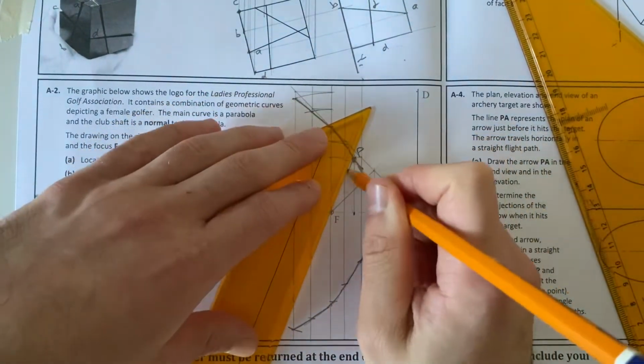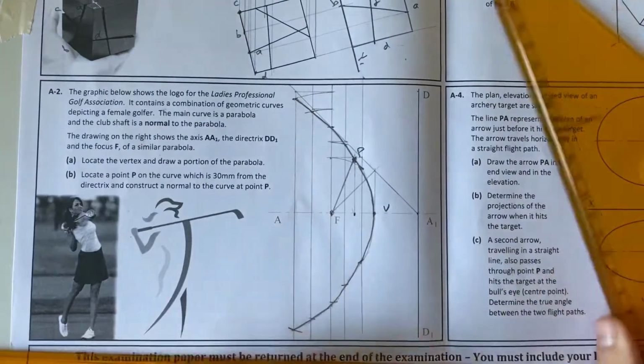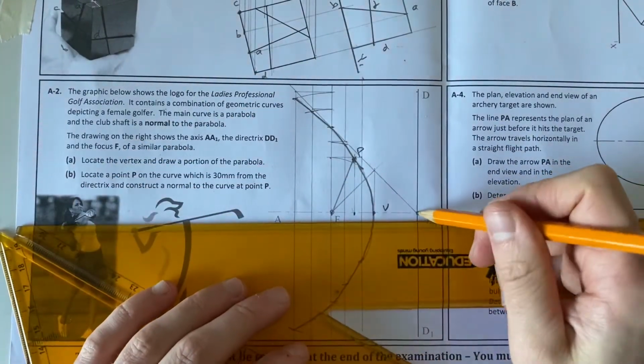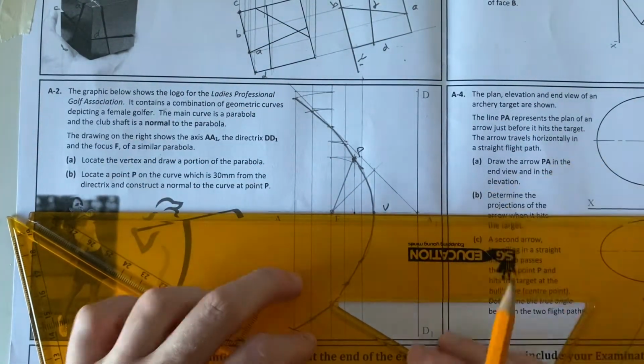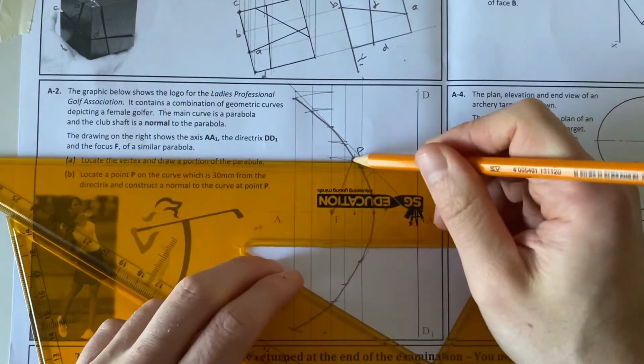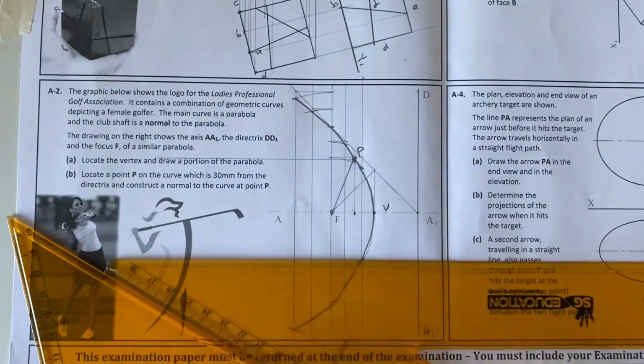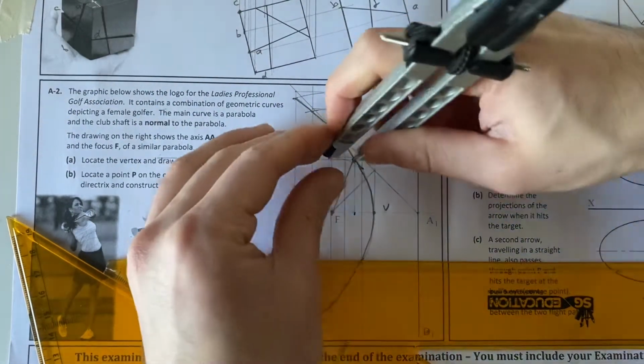We join P to F, and we know from conics that our second focal point is located at infinity. So we go parallel to our axis from P, and somewhere out there is going to be our second focal point. So what we do as usual, bisect the angle in between the two.